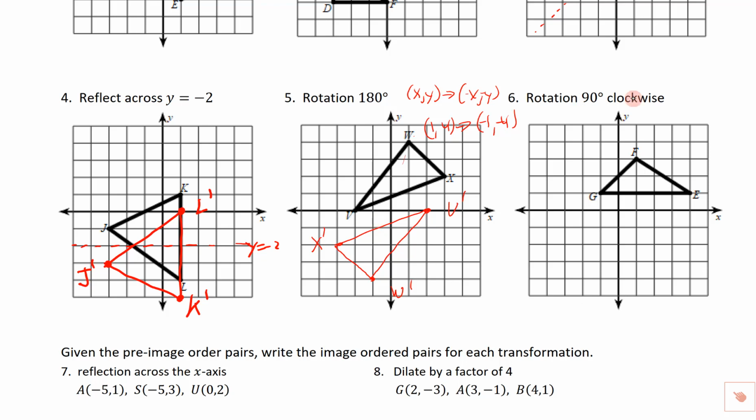Now, a clockwise rotation of 90 degrees. Rotations, again, those can be tough. Especially the 90-degree ones, those are really tough. So here's what I like doing. Remember, the rule is if we've got (x, y) and we want to do a 90-degree rotation, they do switch places. But because it's clockwise, it's the x that changes sign.